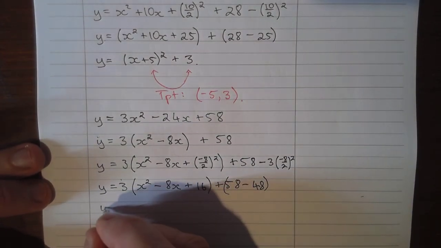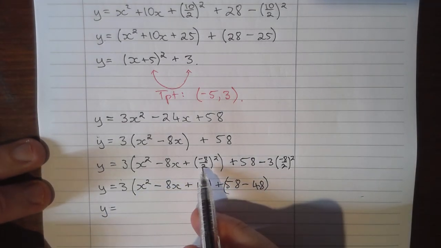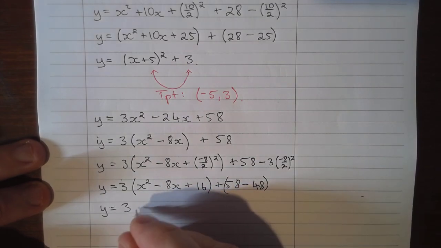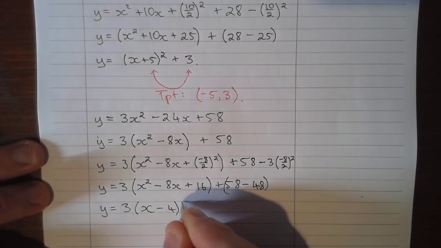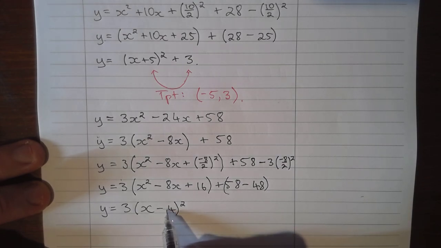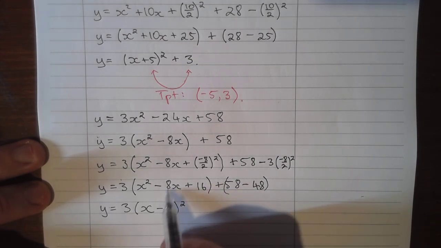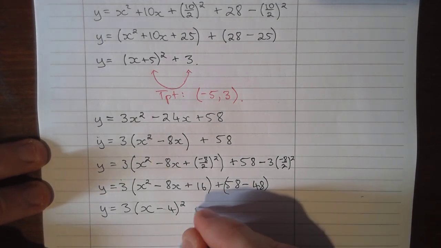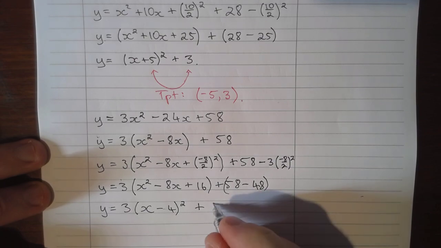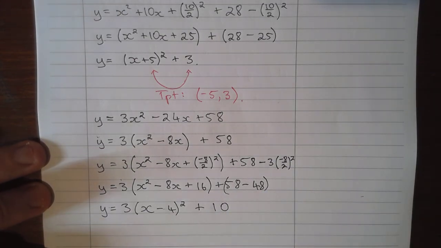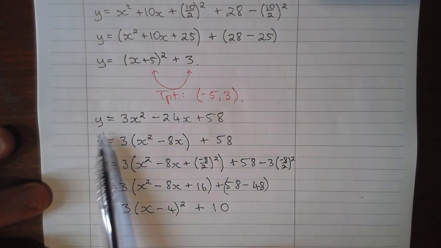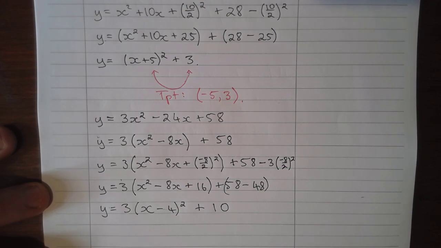Now, the reason we added and subtracted that particular value is so that we can factor this up as a perfect square. So we're going to have 3 outside of, it'll be x minus 4 all squared, because minus 4 is the number which squares to give 16 and adds together to give minus 8. So the usual sort of factorization of a quadratic. And then at the end, we've got 58 minus 48 is 10. So there we've got our completed the square version of this quadratic, which had a coefficient of x squared not equal to 1.